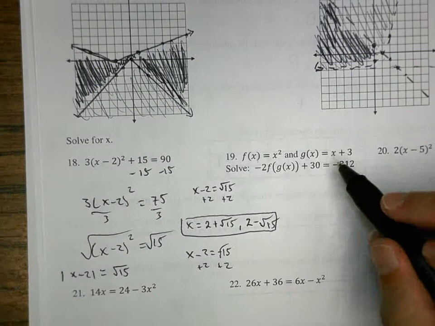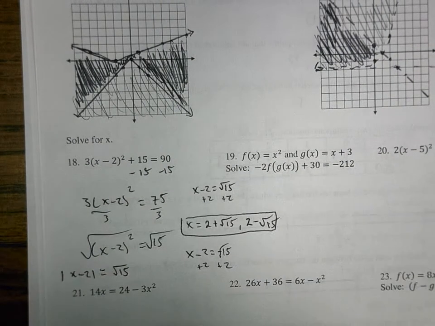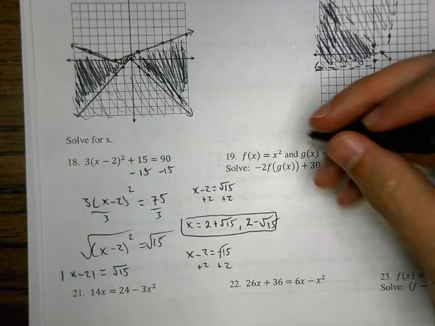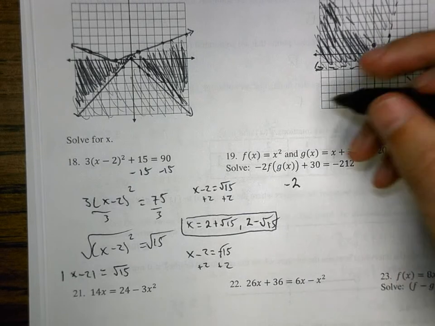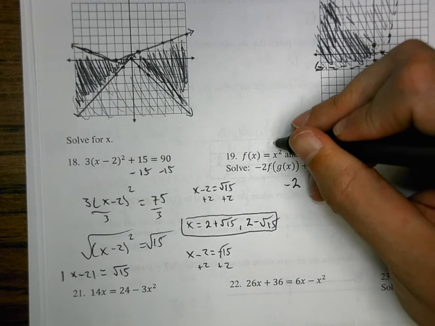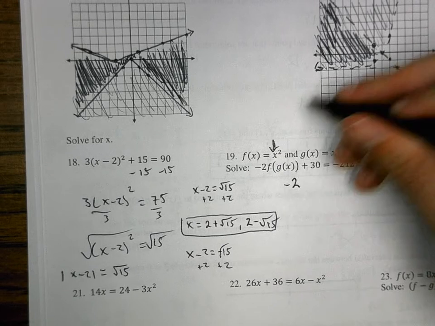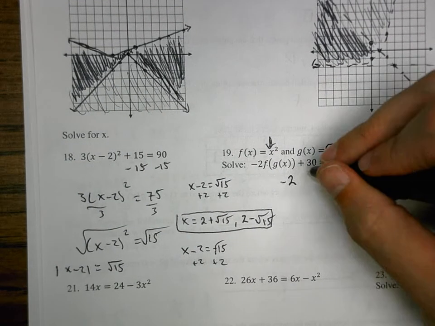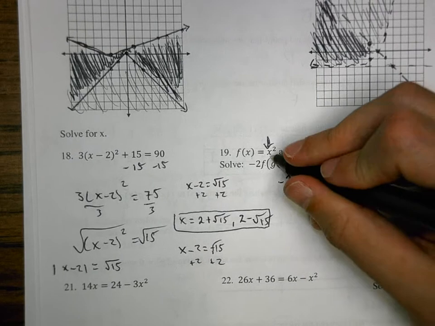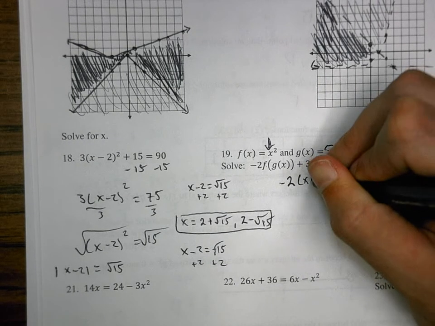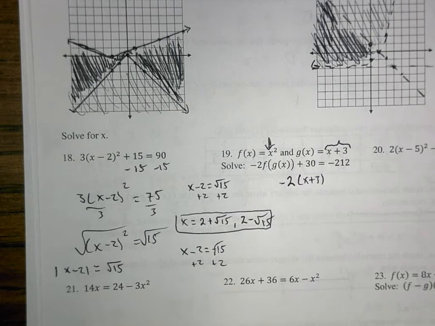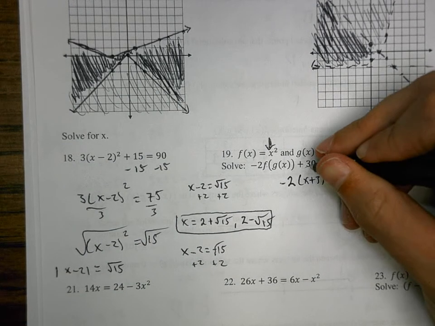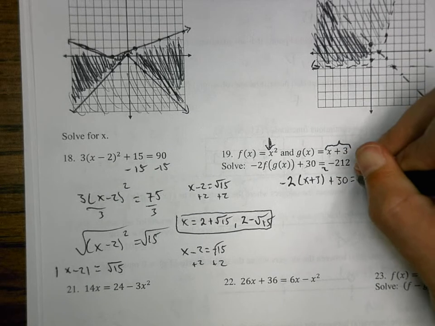Okay, for this problem, negative 2 times f of g of x plus 30. So negative 2, and because this says f first, that means I'm going to replace x here with everything that's in the g spot. So we do negative 2. Instead of x, I'm going to put x plus 3 in parentheses. Whenever you plug in for something, put parentheses around it. Squared. And then here's the rest of it. Plus 30 equals negative 212.